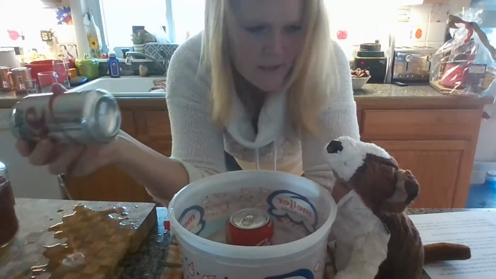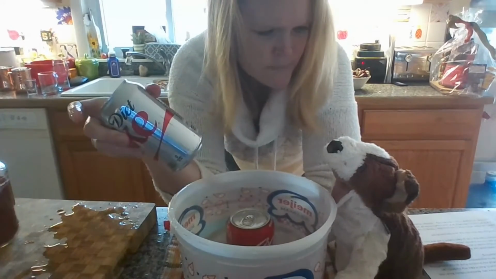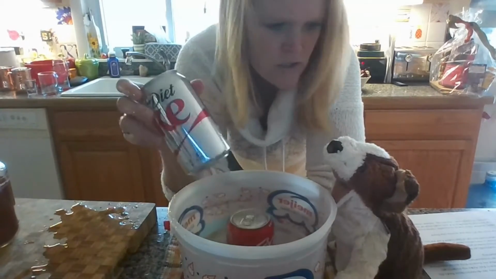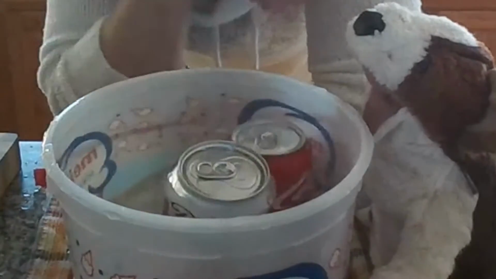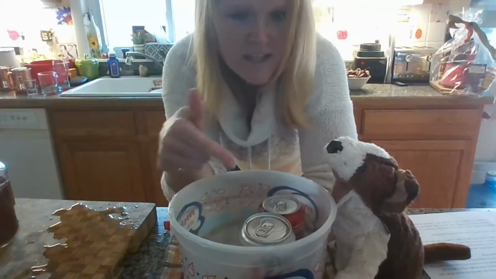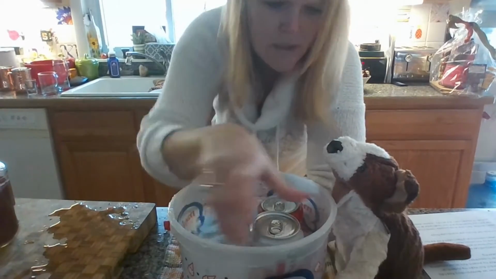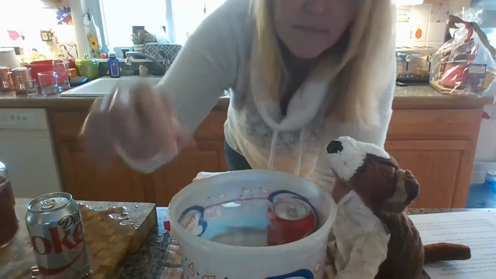Okay? Well then, since I have another can of pop here, what do you think is going to happen when I put this in? Right, of course, it's going to sink down there and sit next to the Coke, isn't it? Let's try it. I know. This one floats. What is the difference? They're both full? I don't know. That's something that science is going to help us figure out.